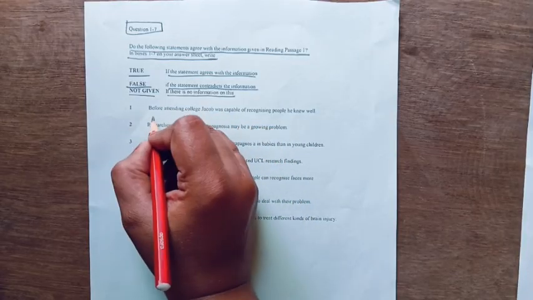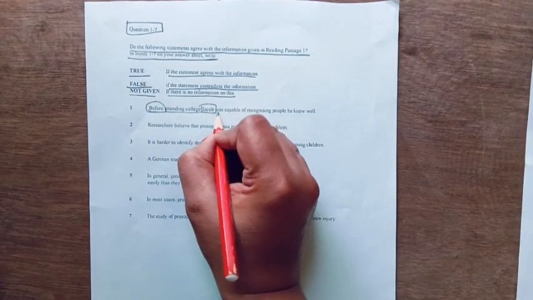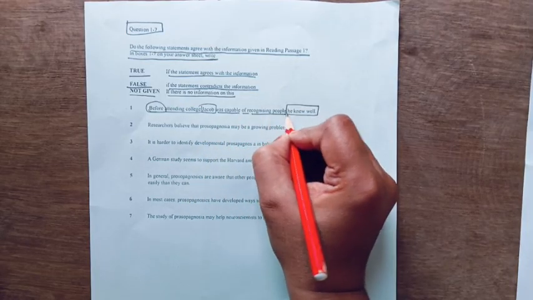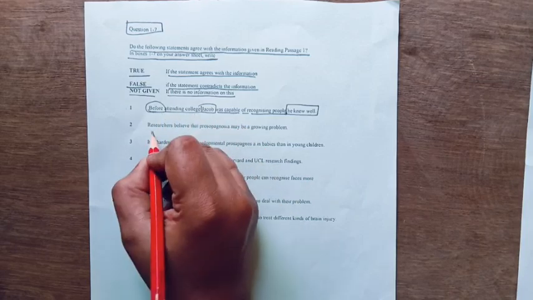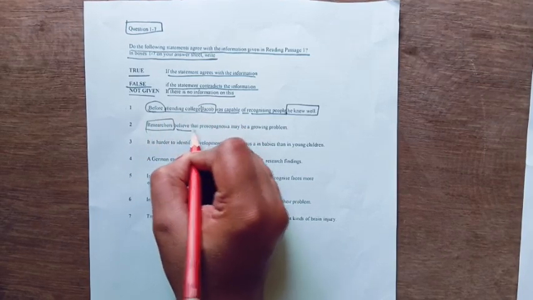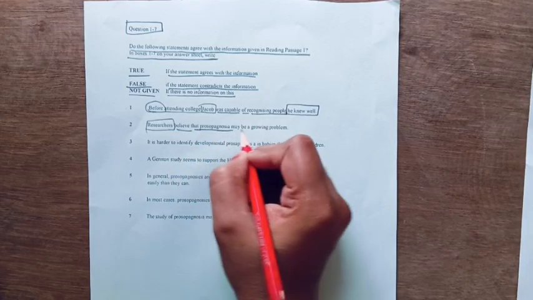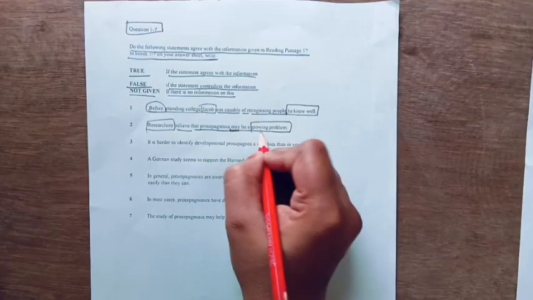Okay, number 1. Before attending college, Jacob was capable of recognizing people he knew well. Okay, before attending college. Number 2, researchers believe that prosopagnosia may be a growing problem. May be a growing problem.